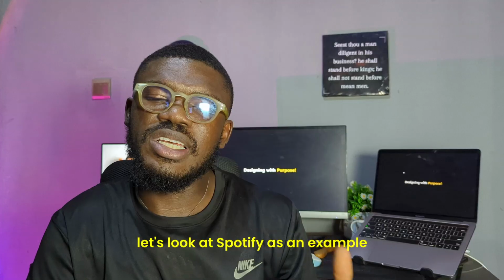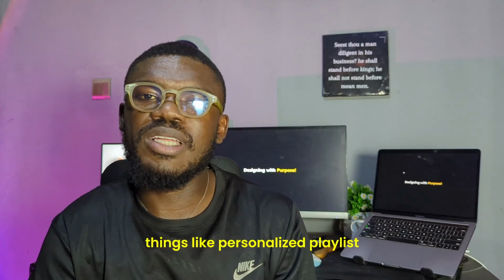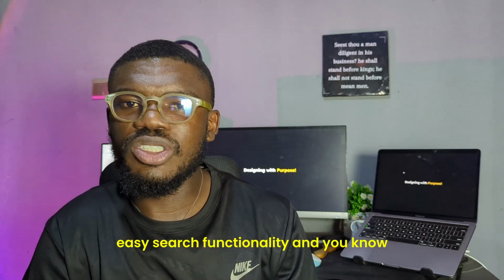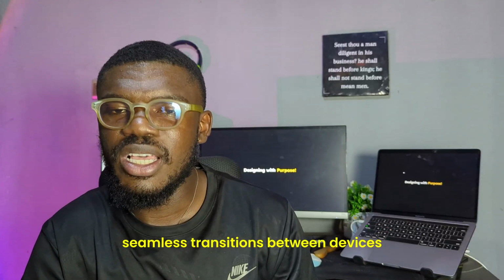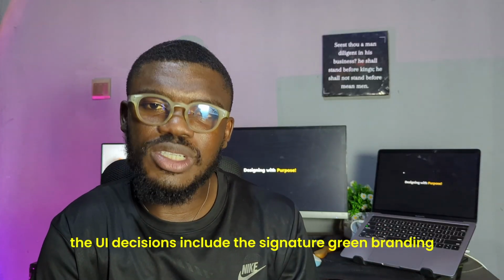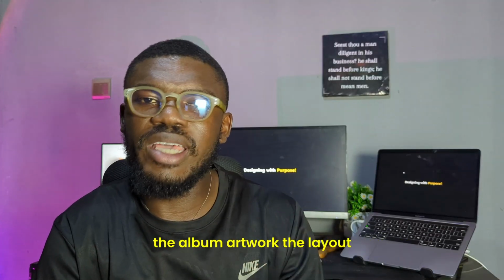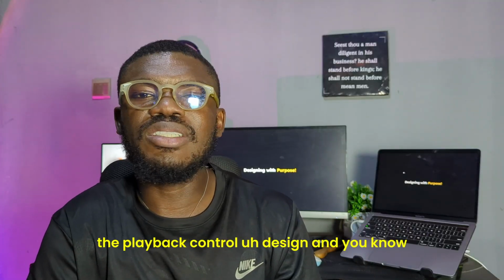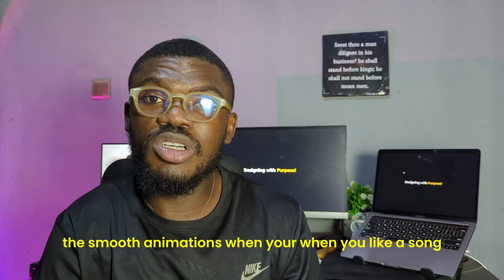Let's look at Spotify as an example. The UX decisions include things like personalized playlists based on your listening habits, easy search functionality, and seamless transitions between devices. The UI decisions include the signature green branding, the album artwork, the layout, the playback control design, and the smooth animations when you like a song.